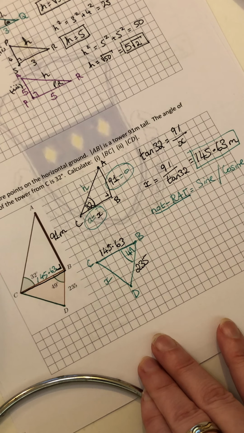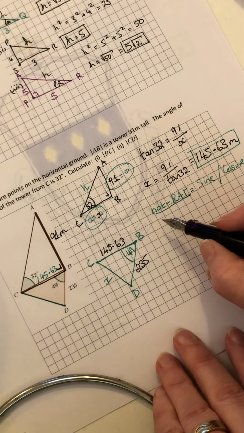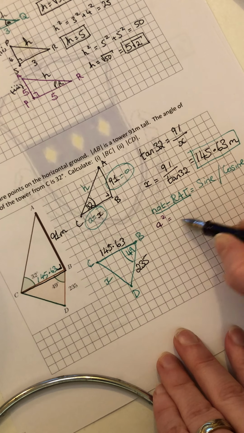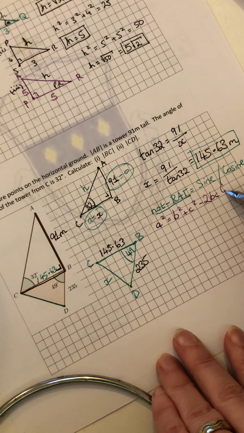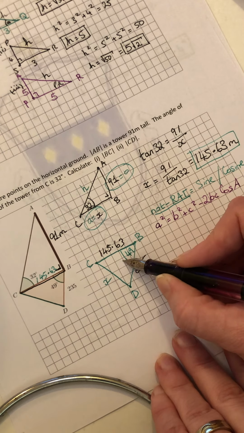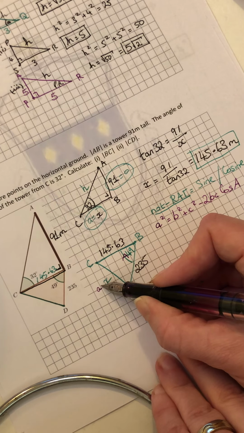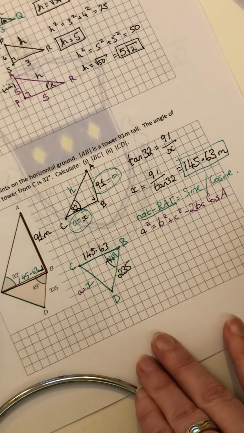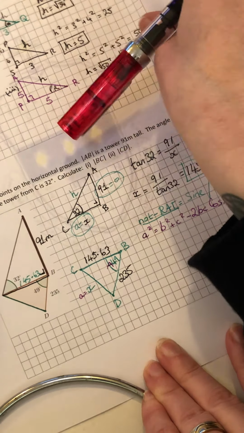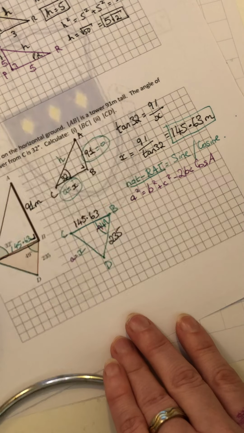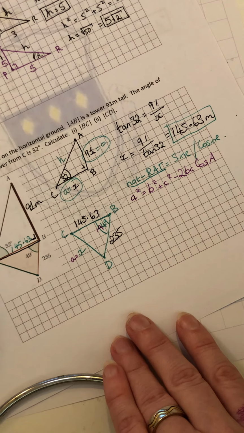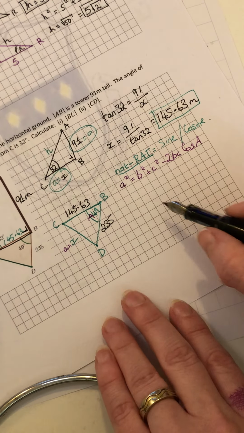So my cosine rule for a missing side is that a squared is equal to b squared plus c squared minus 2bc cos A, where A is the angle that I'm given and little a is the side across from that angle. Now, this is just 2 steps, filling it in and then calculating it and getting the square root.